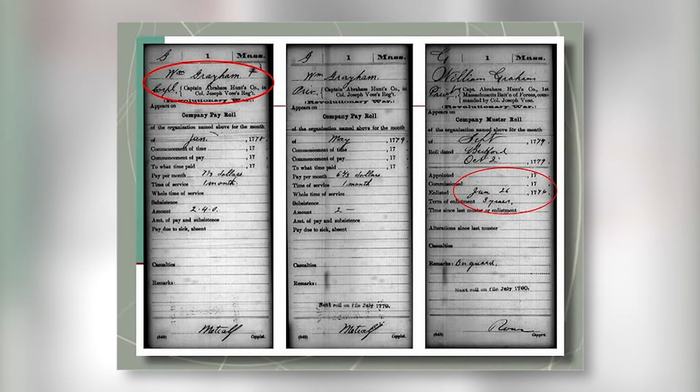Sometimes you also notice variations in the spelling of the last names. Here you'll see his last name spelled Grayham, as well as the traditional Graham, Grham. You have to remember that when these original records were recorded, at the time, all the information was transmitted verbally. So there are going to be spelling variations, so you just need to be aware of that.